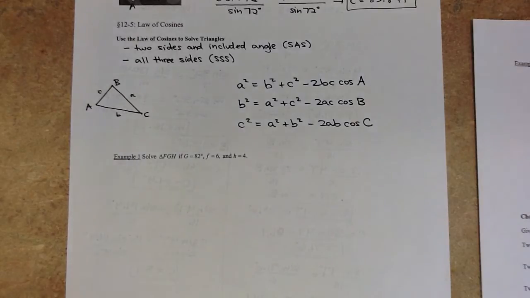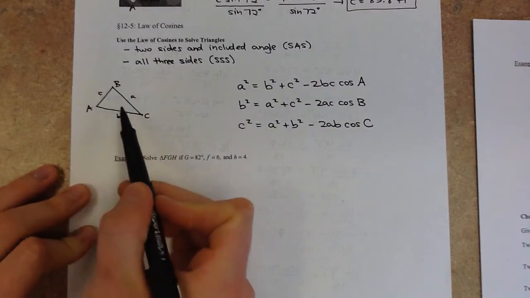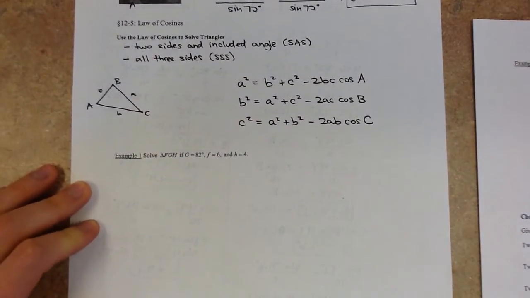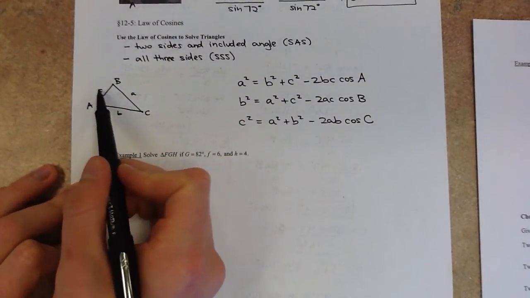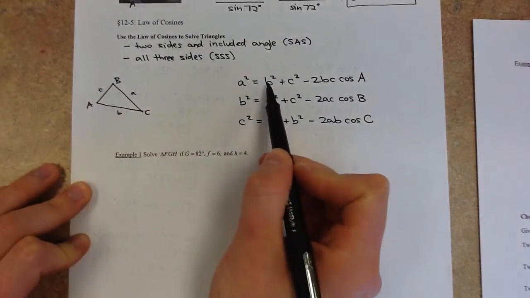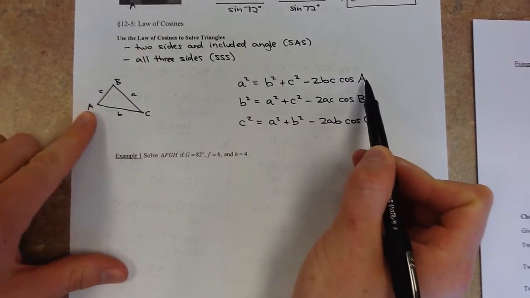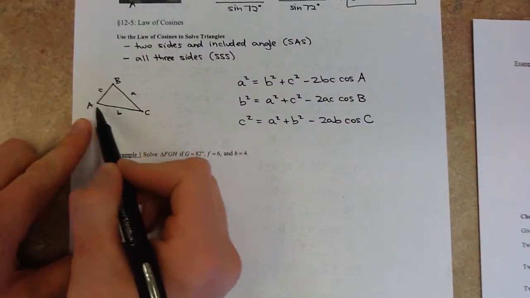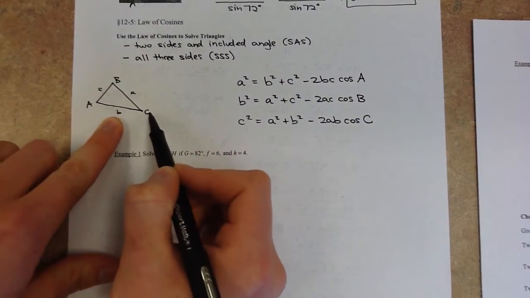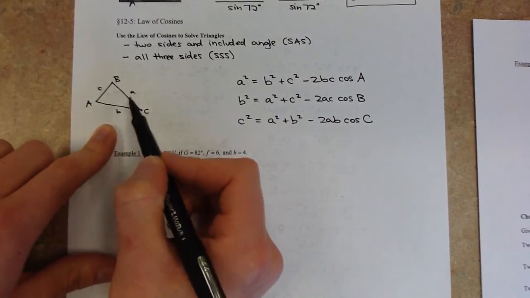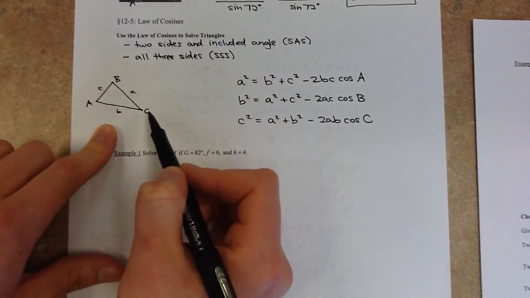Say what you have is c and b and capital A. That would lead you to use the first one. If you're looking for the third side, you would use these two sides. That would go here and here. They would again go here and here, and then you'd use the included angle. Let's say you didn't have these three things. Let's say you had these three things. The formula looks exactly the same. You do this squared plus this squared minus 2 times this times the cosine of this.